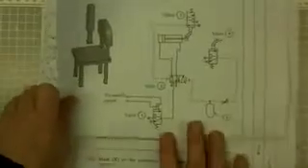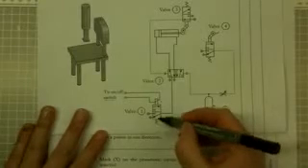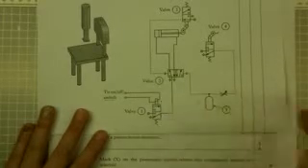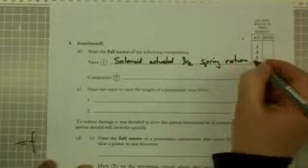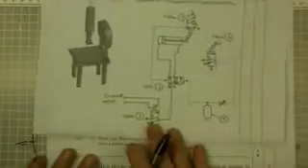It says, state the full name of the following components. Valve 1. So there's valve 1. Should be able to identify that it's a 3-2 valve. It's operated with a solenoid and it's returned with a spring, which means valve 1 is solenoid actuated 3-2 spring return. And then component Y, well, that's the easy one. That's the reservoir.